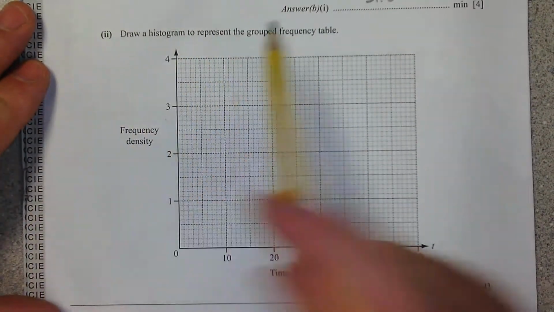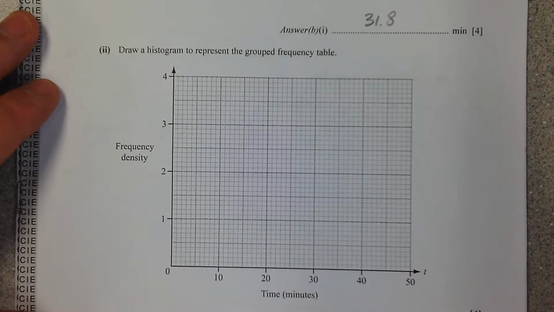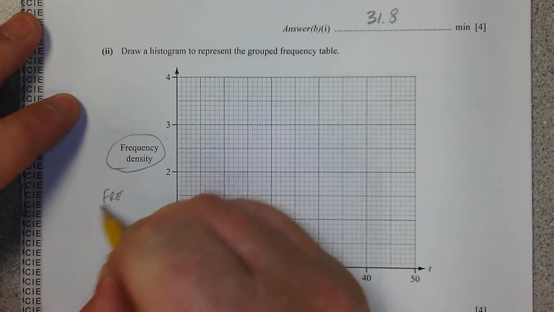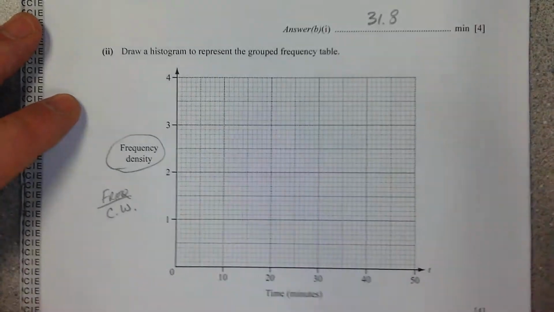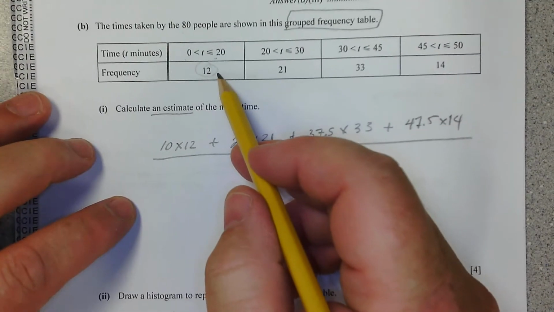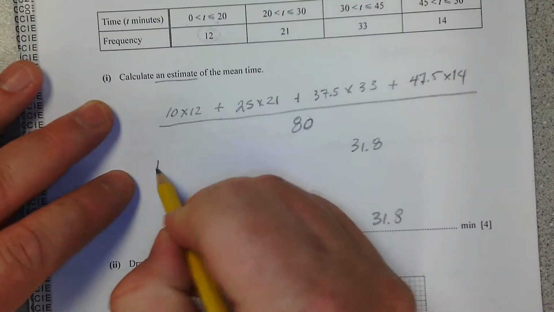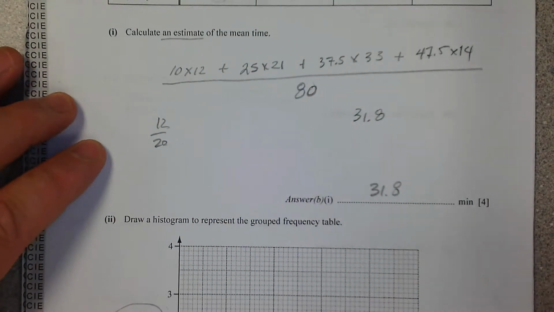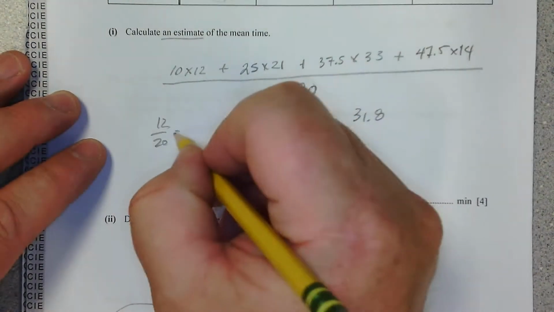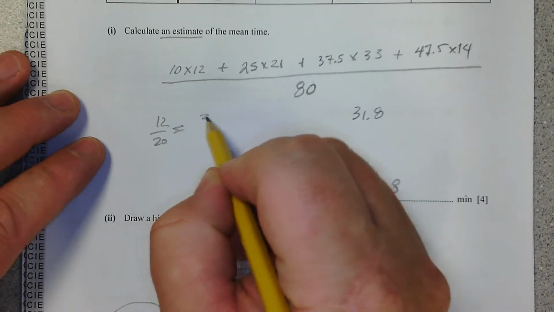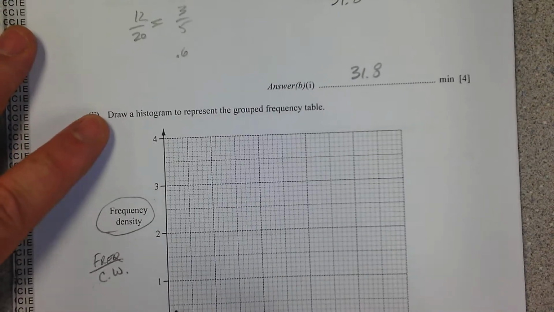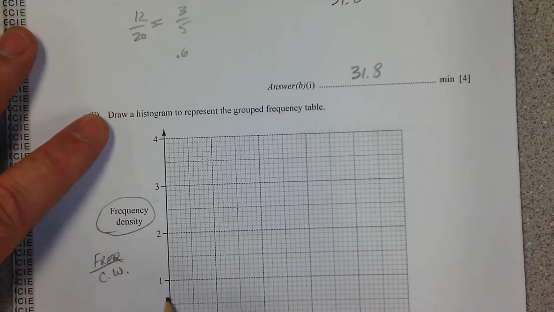All right, now draw a histogram to represent the grouped frequency table. Now, here's the deal. Frequency density is frequency divided by class width. So here we have a frequency of 12. We have 12 divided by 20. That's going to be our frequency density. So 12 divided by 20, that's what? 3/5. So that's 0.6.